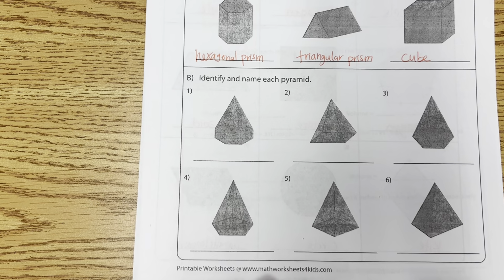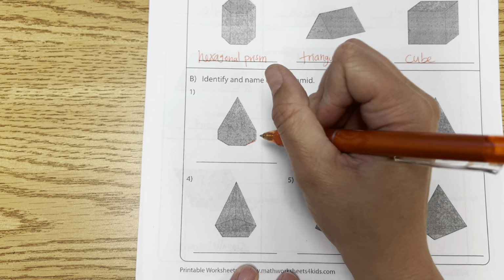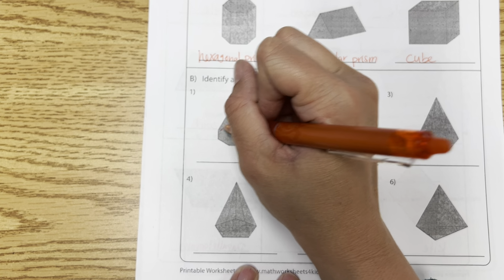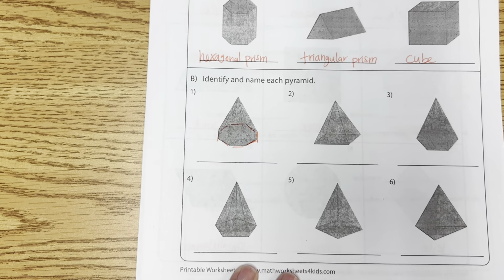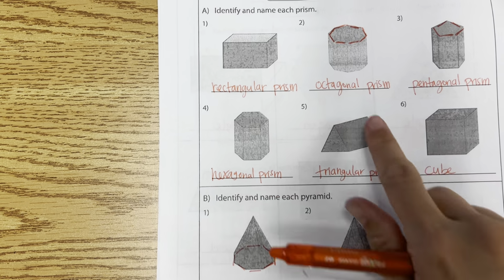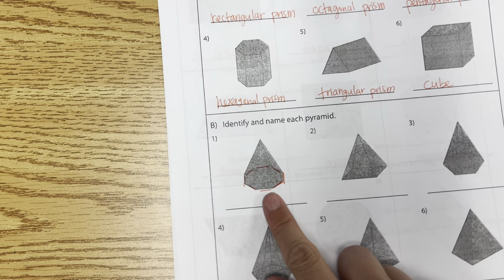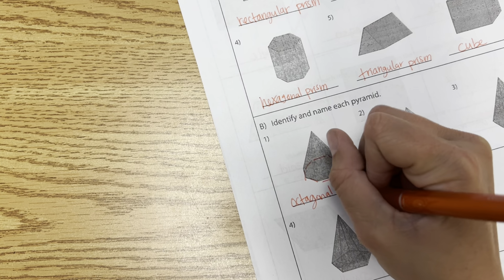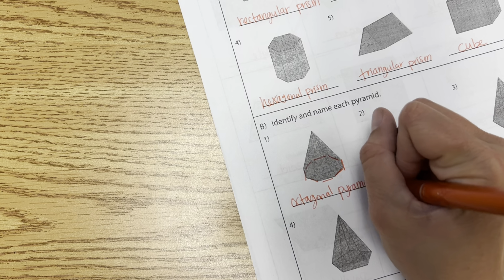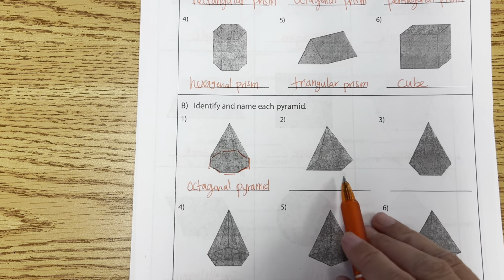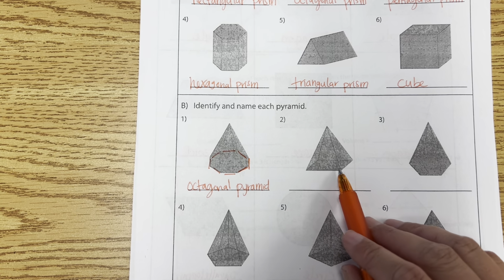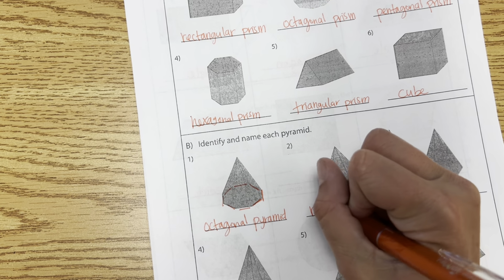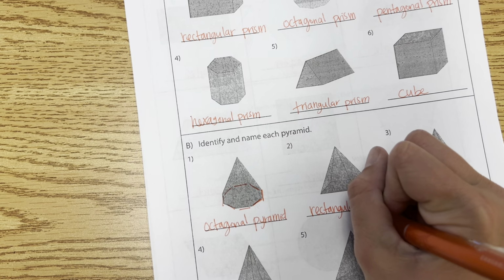All right, now we have pyramids. Okay, so this is hard to see again, but there's 1, 2, 3, 4, 5, 6, 7, 8. So just like we had an octagon up here, it's an octagon down here. So we have an octagonal pyramid. It's hard to see whether this is a square or a rectangle. I think this is a rectangle, so we'll name it a rectangular pyramid.